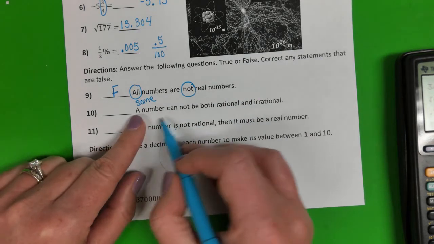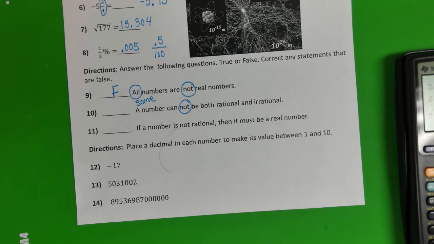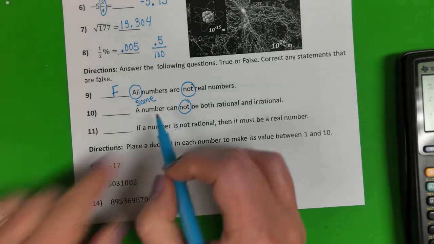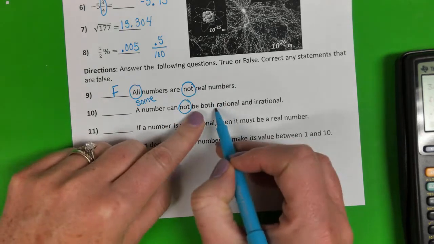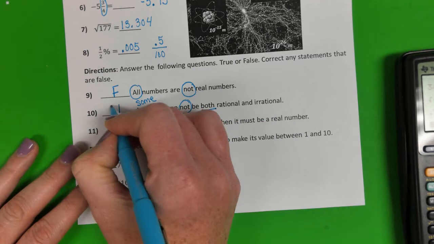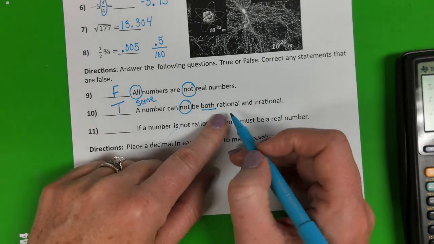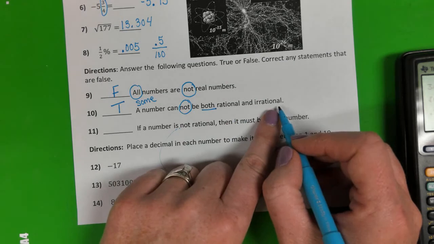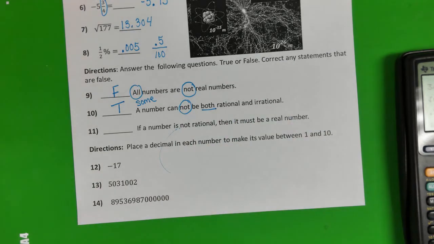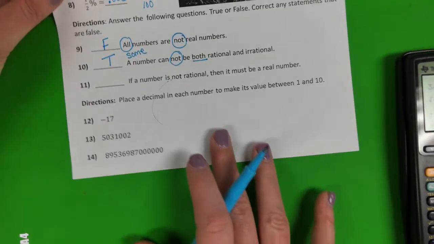Okay, the next one. A number cannot be both rational and irrational. That is true. Rational is like you're happy. Irrational is like you're angry. Can you be happy and angry at the same time? You can't. So you can't be both of those at the same time. So that's a true statement.